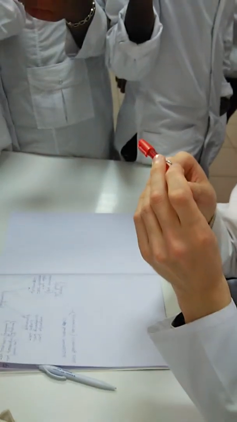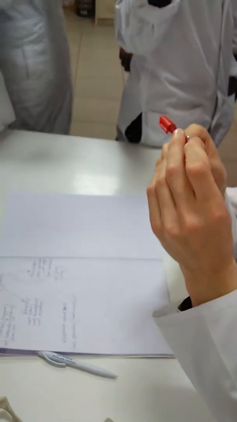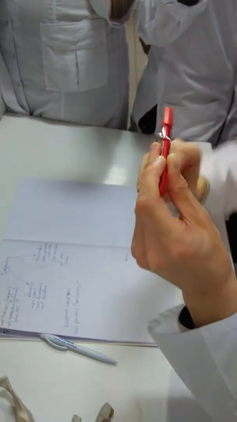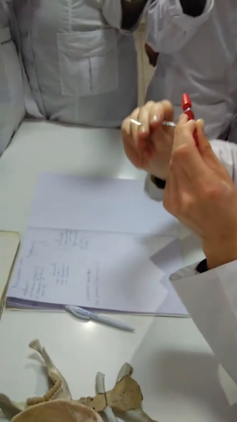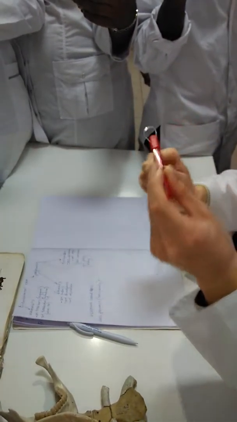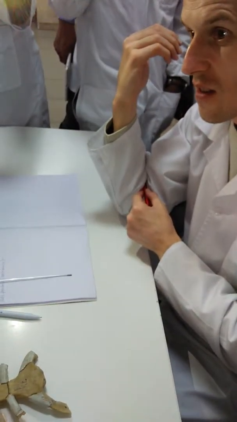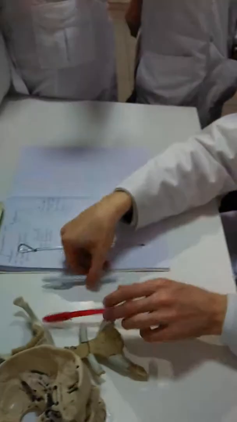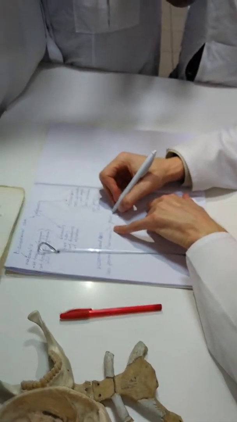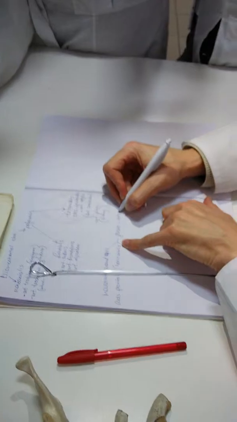Let's differ, let's anatomize these full movements. And please, the name of this one half of movements, namely this: flexio, and opposite, extensio.